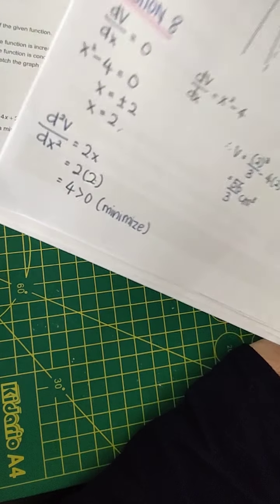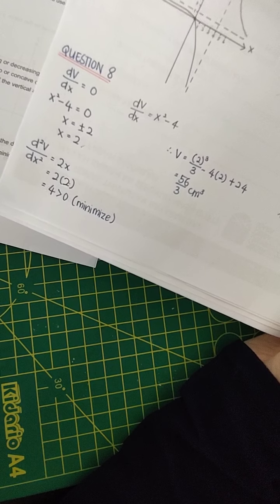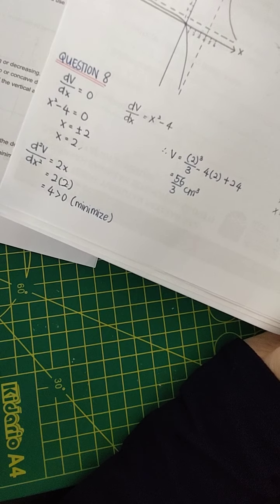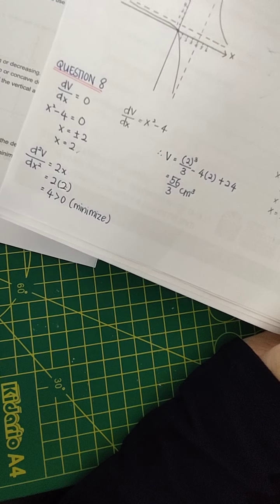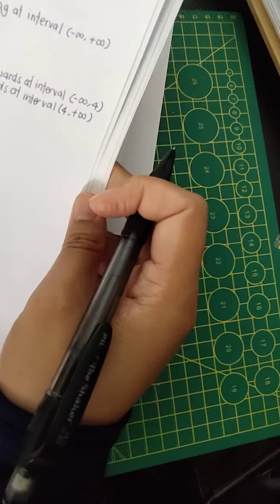Okay. Sebab markah 6. Tapi jalan kerja memang simple dan cumanya dia agak confusing. Okay, so settle untuk question number 8. So kita tengok question number 9.